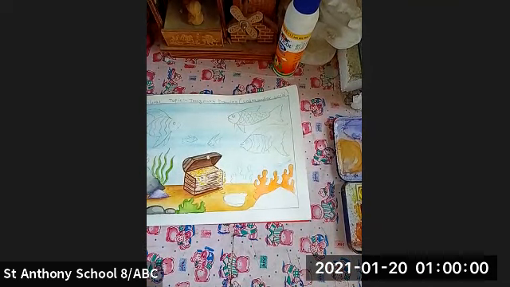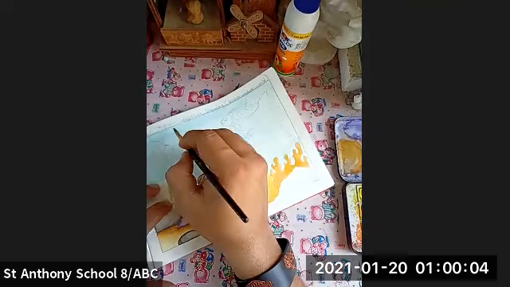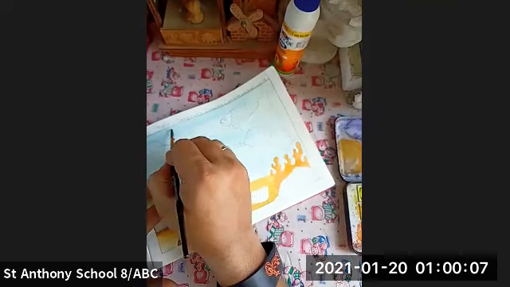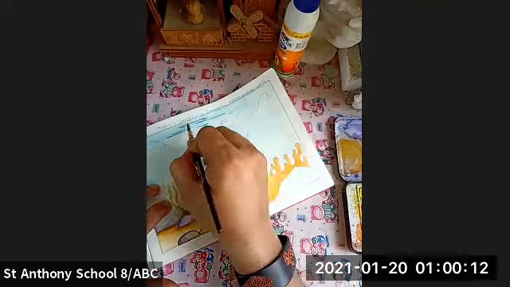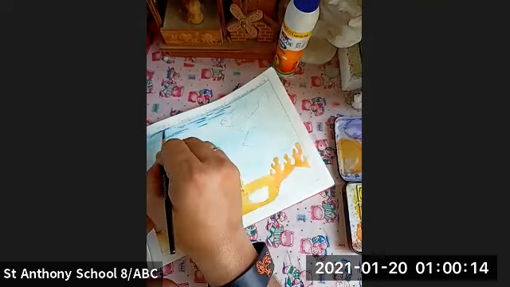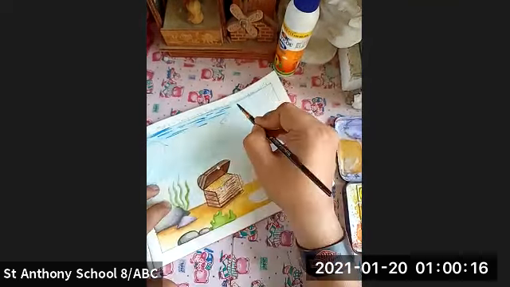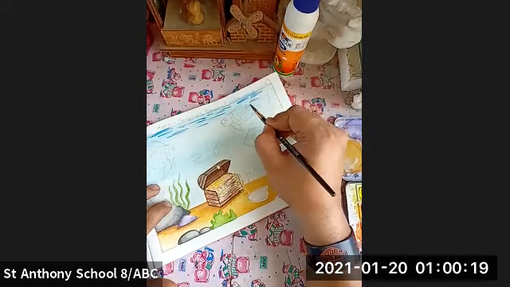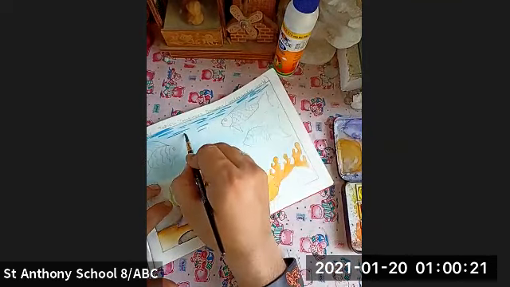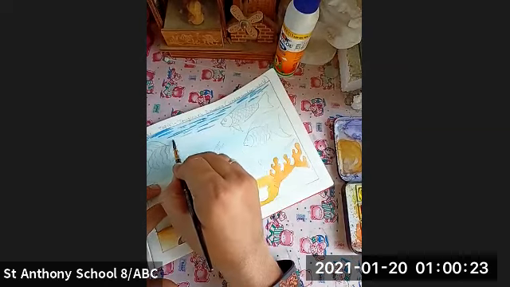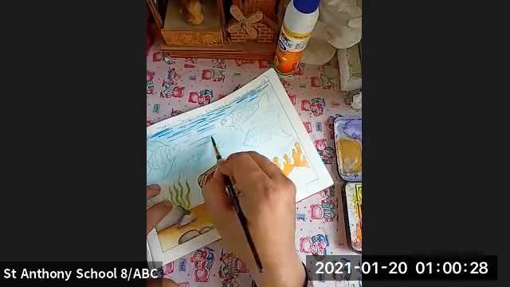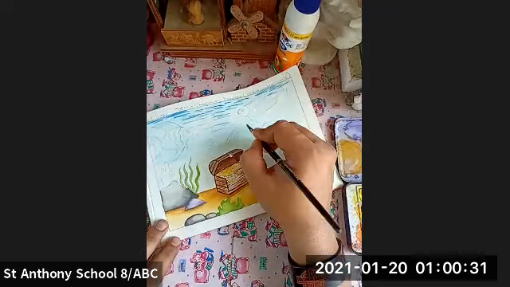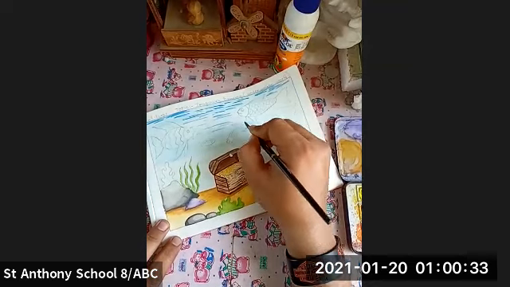Now in this part I'm going to take a blue color. What you can do, you can take a blue color and make some patches or lines in this way, and add the lines in this way.